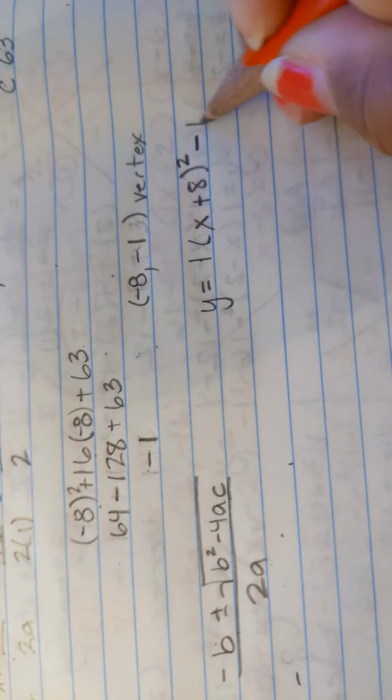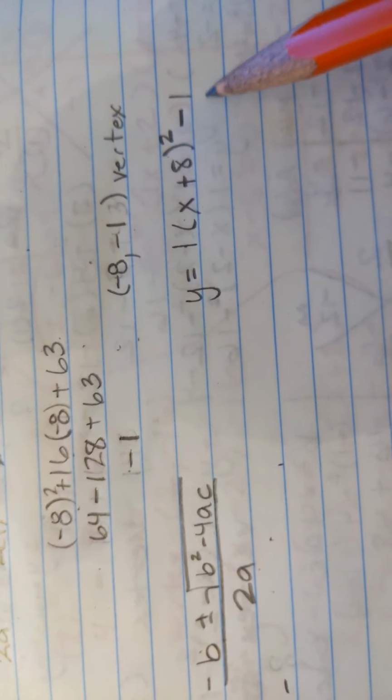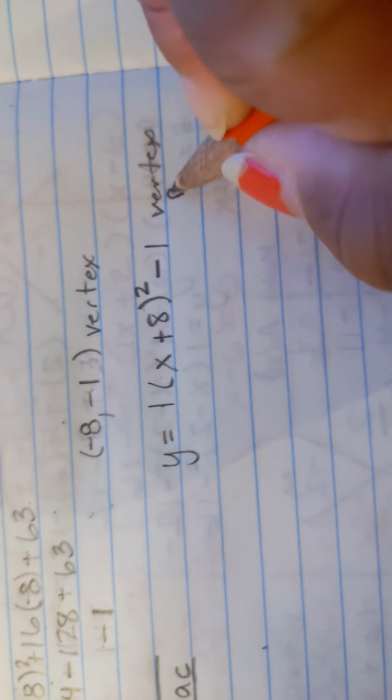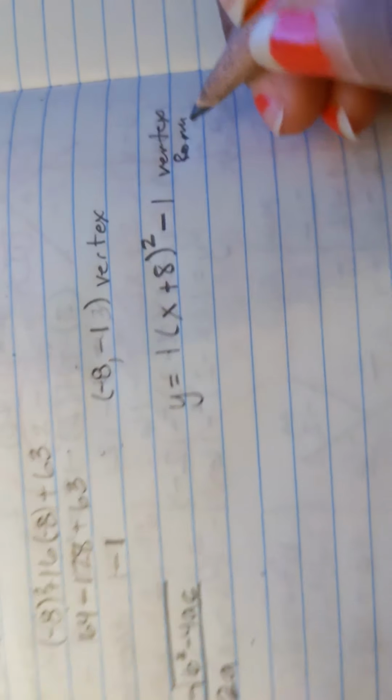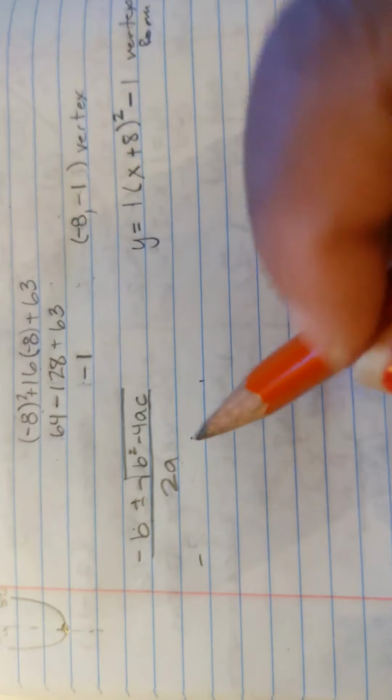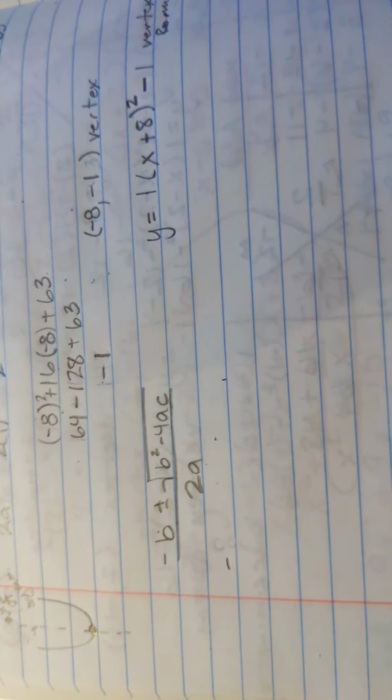And then we minus 1 on the outside because our y value is negative 1. So this over here is vertex form. Pardon my handwriting today.